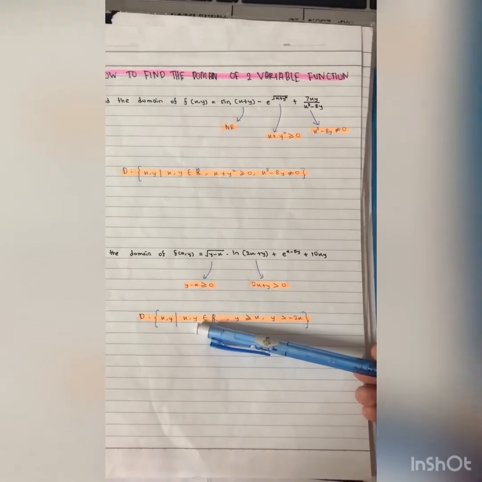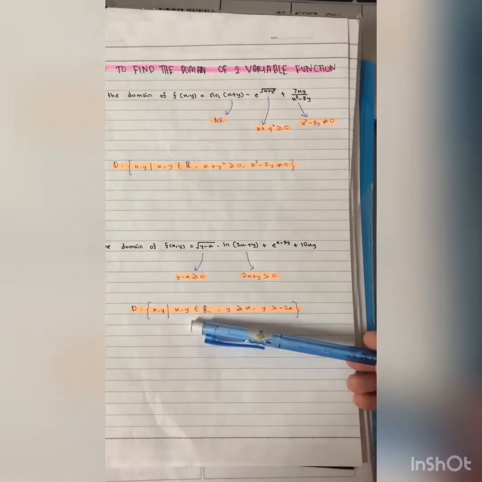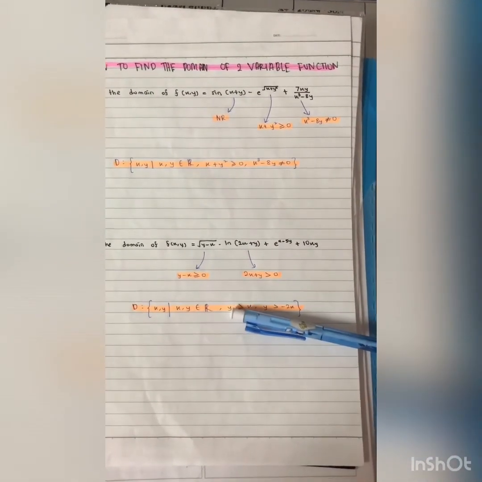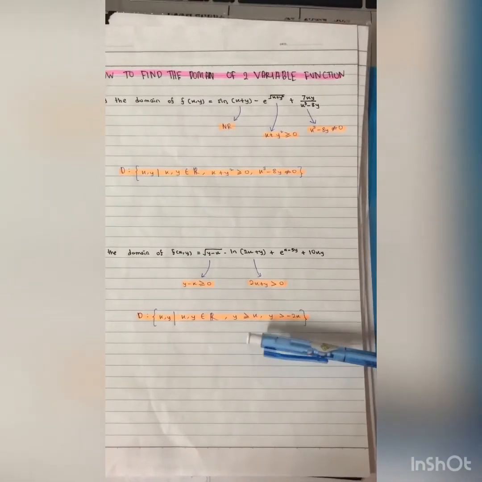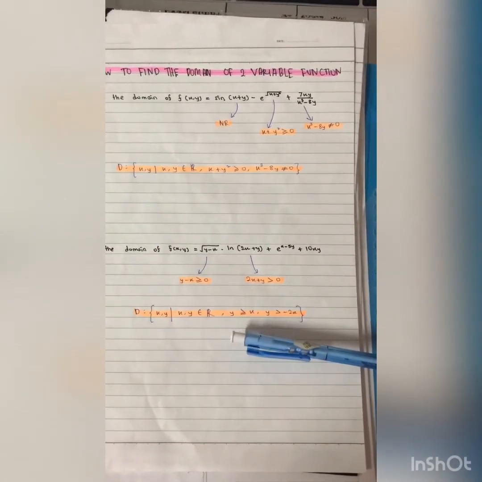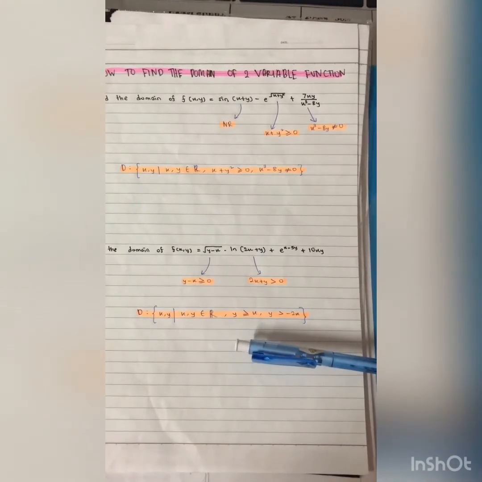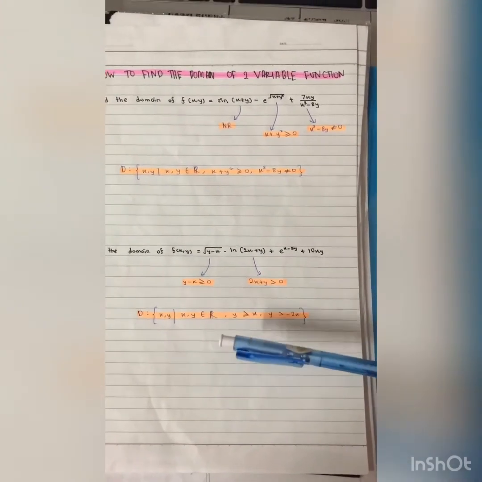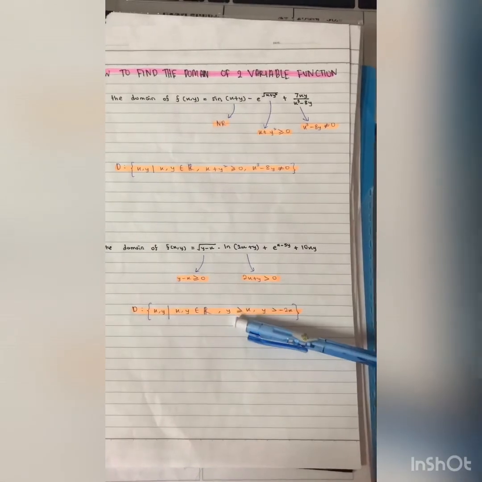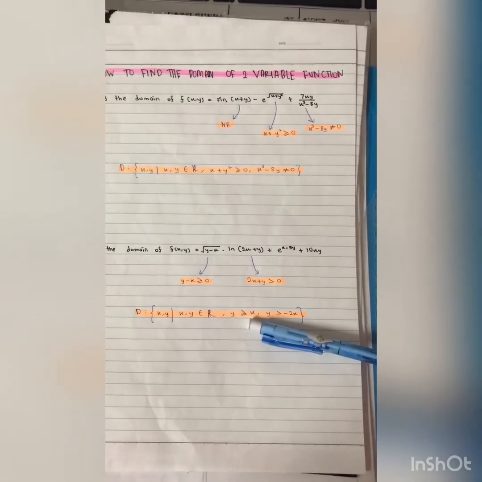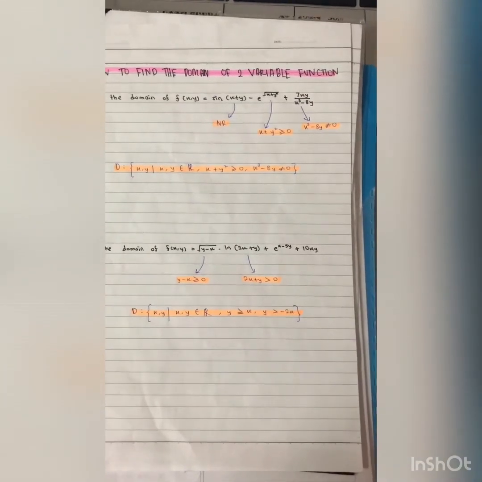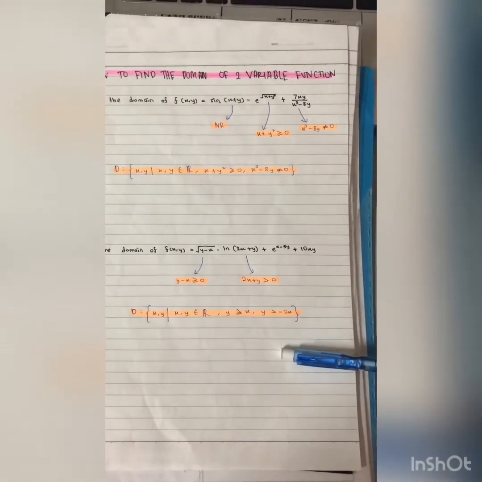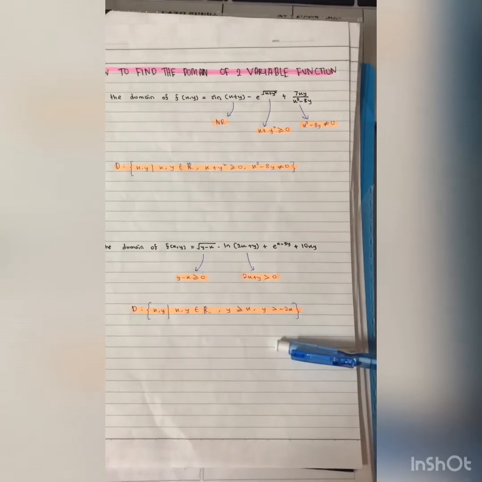This time what I will do is solve for y in both of their cases, just to show you that you can have y must be greater than or equal to x, where I brought the x over.